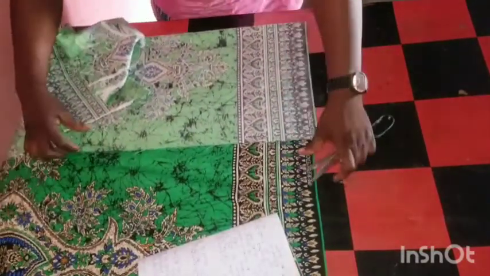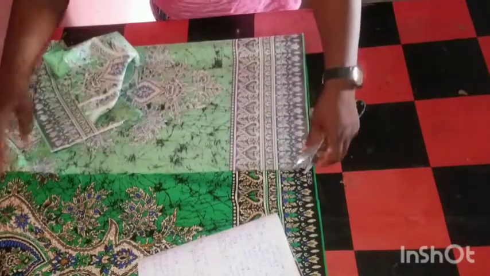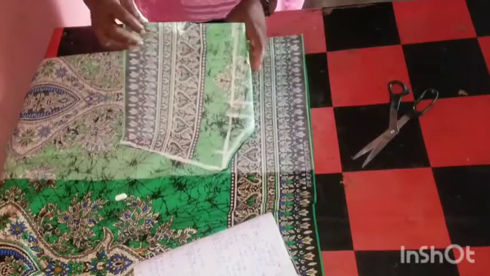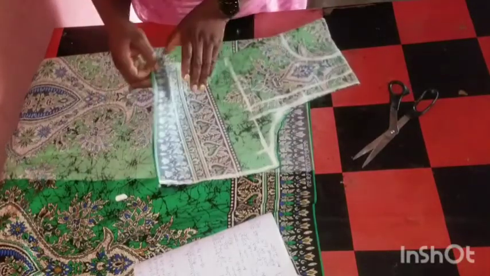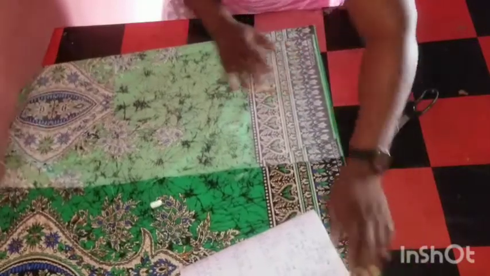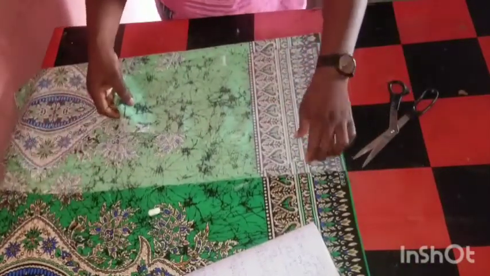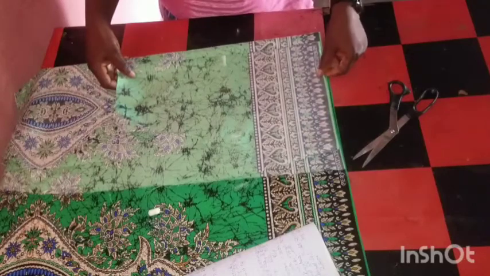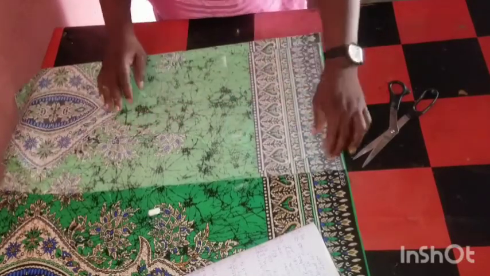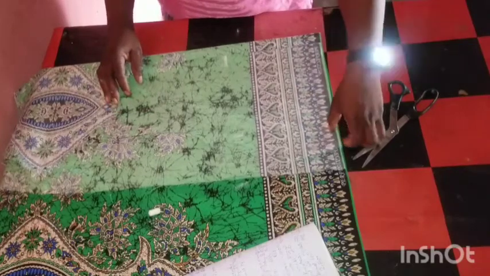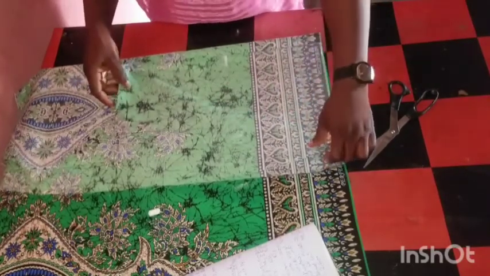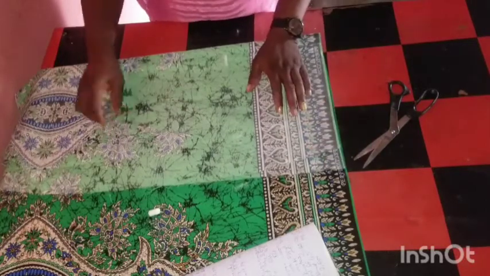So I'll turn this upside down because I want to have the same design I have on the down part at the back. So I'll turn it upside down like this. My zipper allowance, I'll be adding 1 inch. 1 inch is okay for my zipper allowance. You can make yours 2. You can make it 1.5. It depends on your choice.